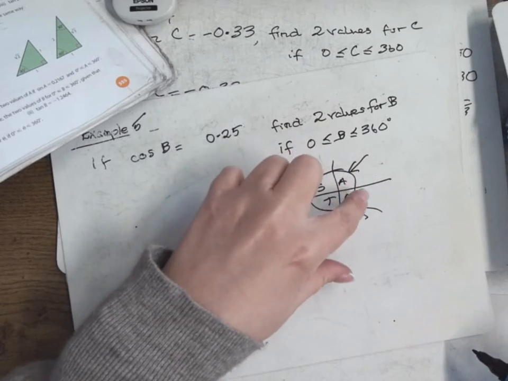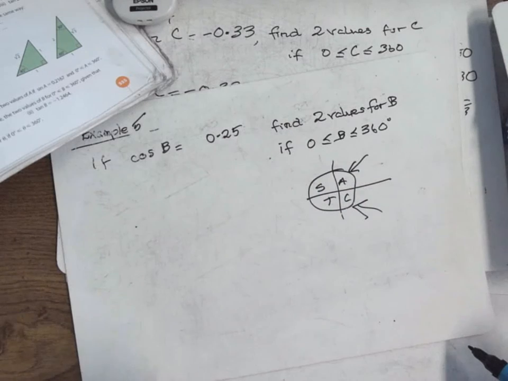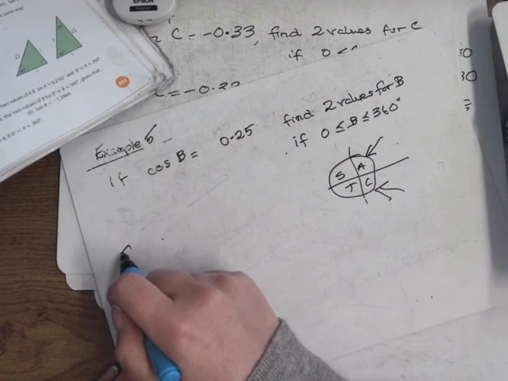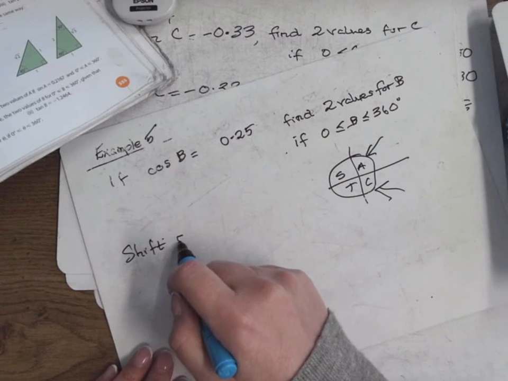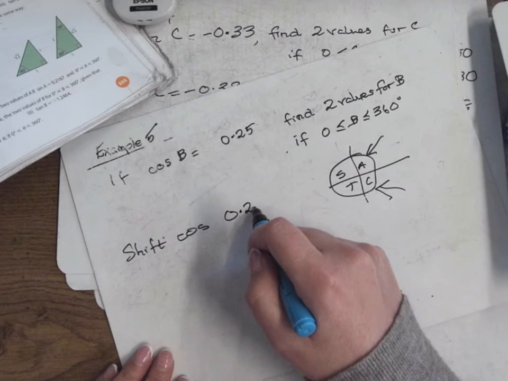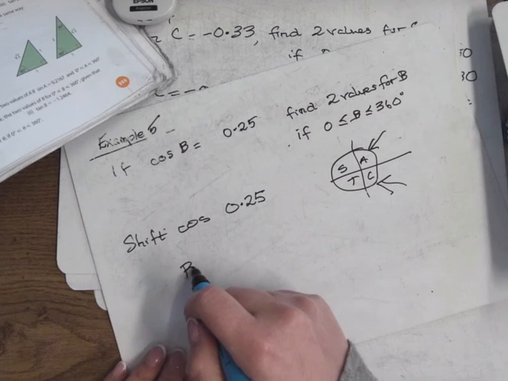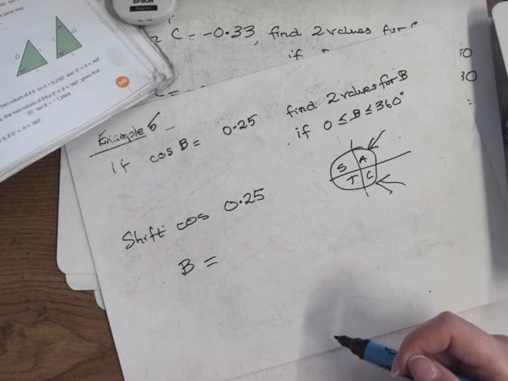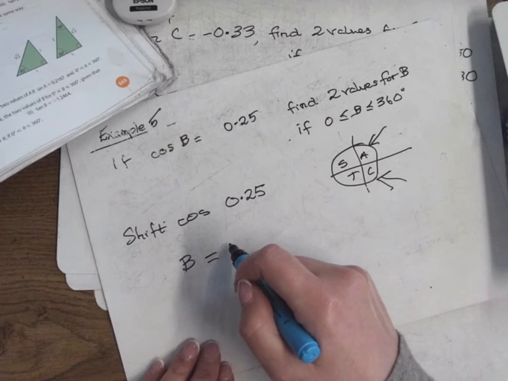I'm going to get one answer between 0 and 90, and my other answer is going to be between 270 and 360. Okay, right. So then you go on your calculator, you go shift cos 0.25. Again, we'll round it up to the nearest whole number just to make life easier for ourselves. So shift cos of 0.25, and you'll find out that B is 76.